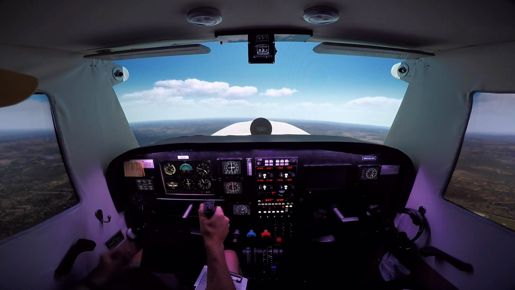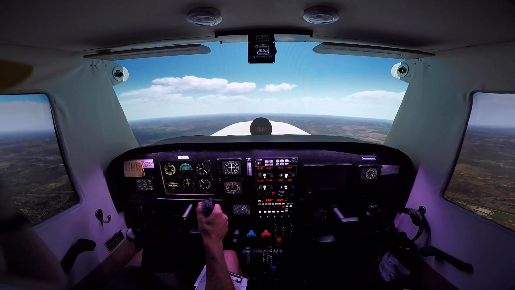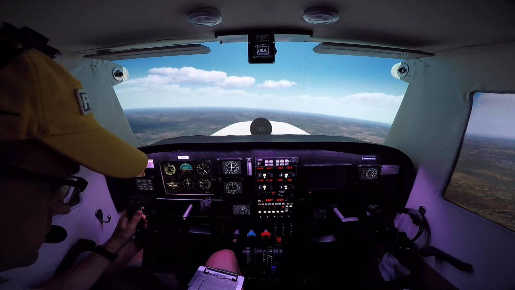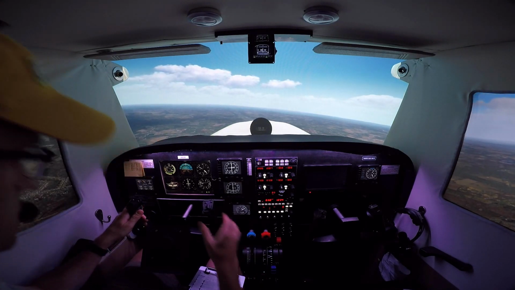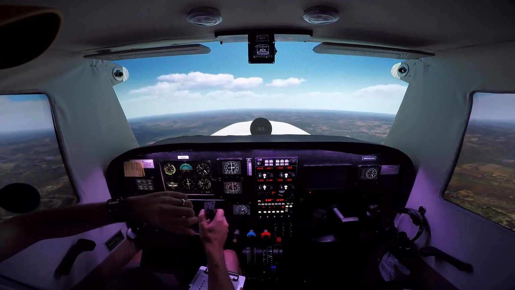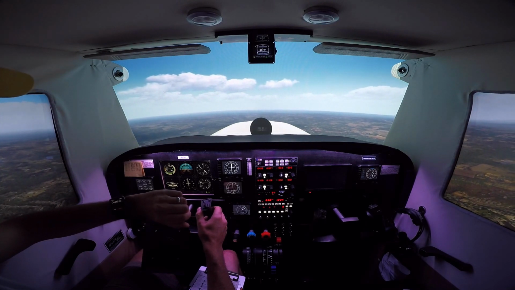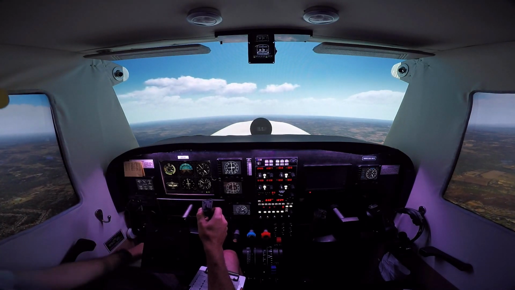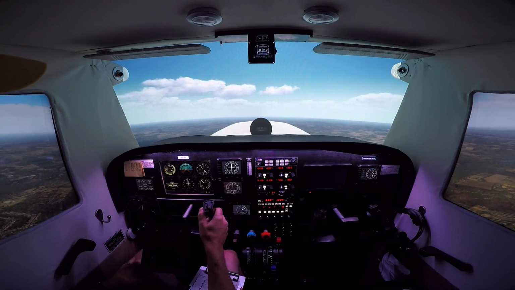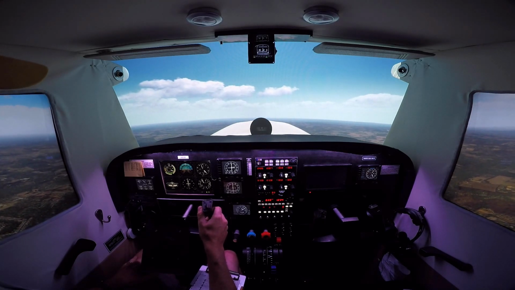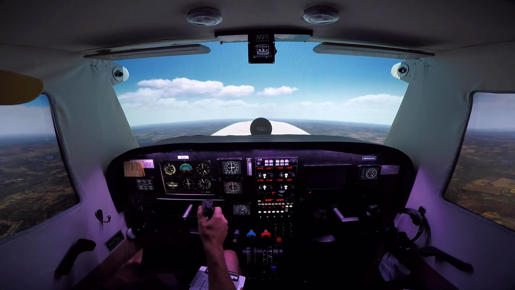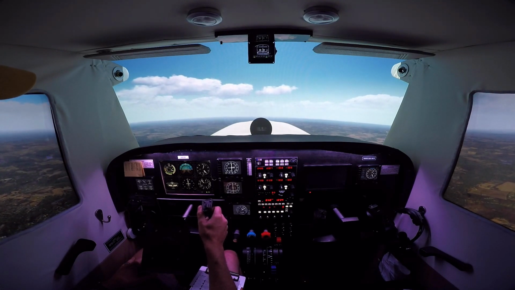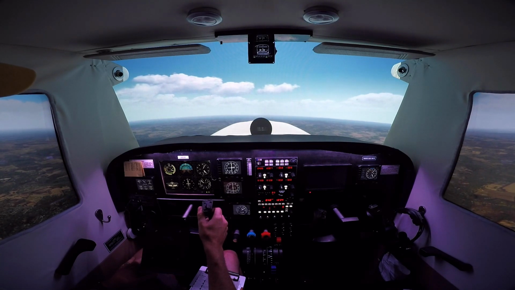Okay, we are coming up to our top of climb. And we should be able pretty soon here to see Chester County Airport. Again, we're going to get to that faster than we would have, because I estimated a 500 feet a minute climb and I'm climbing at best rate, VY, which is doing about 700 feet a minute.